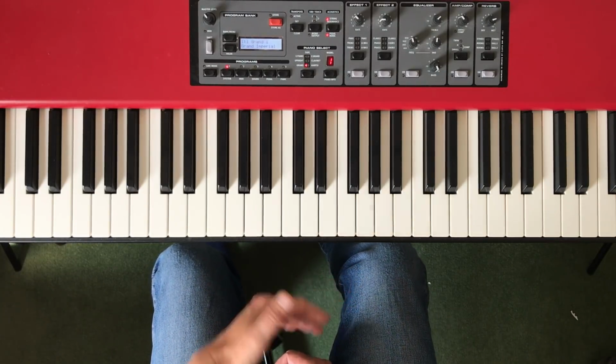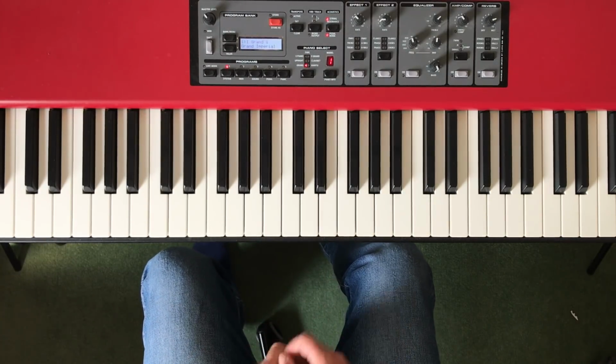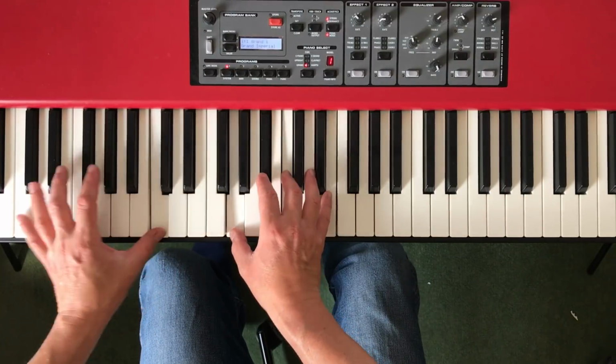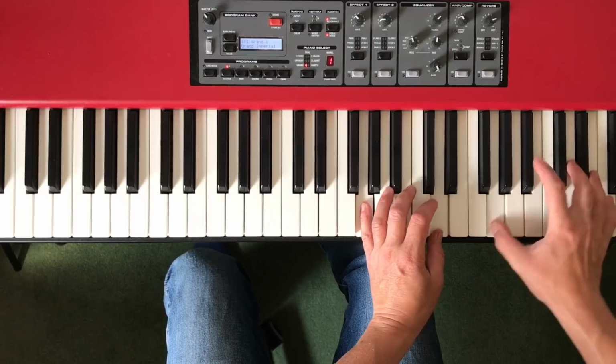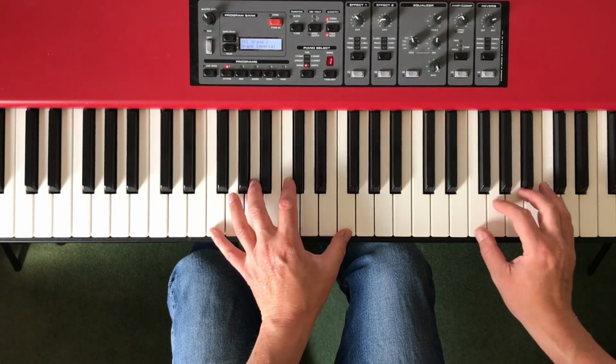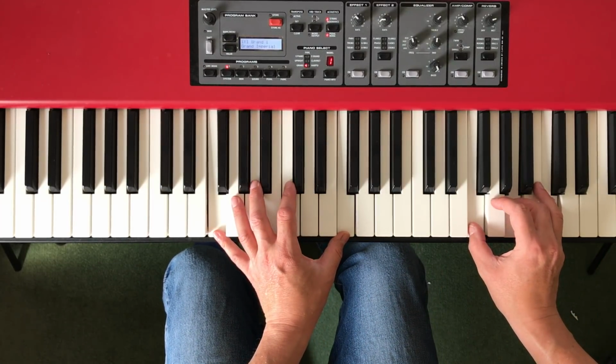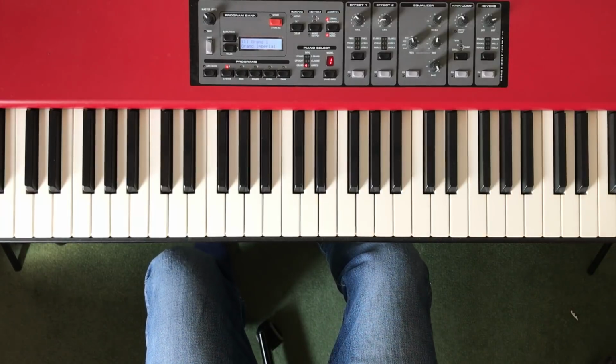Even simpler than that, you can just repeat the final two bars. Okay, various things you can do.